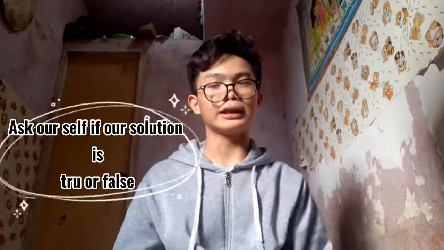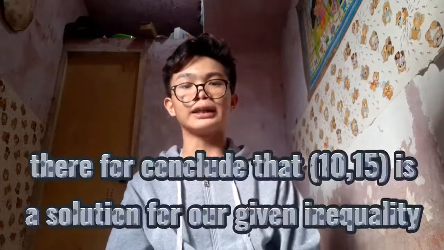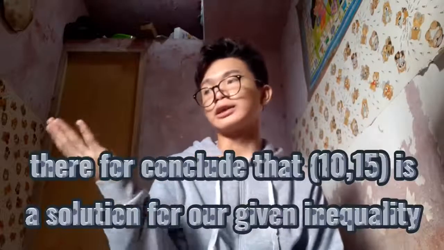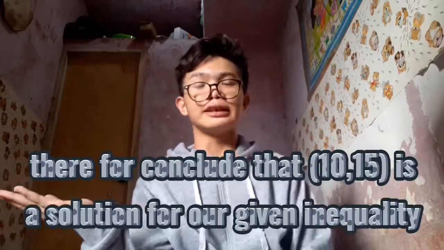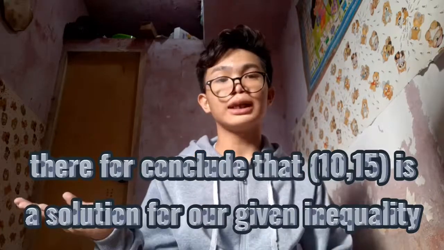So, we need to ask ourselves again, is 825 greater than or equal to 825? Of course, our answer will be true because 825 is equal to 825. Therefore, we conclude that (10, 15) is a solution for our linear inequality.